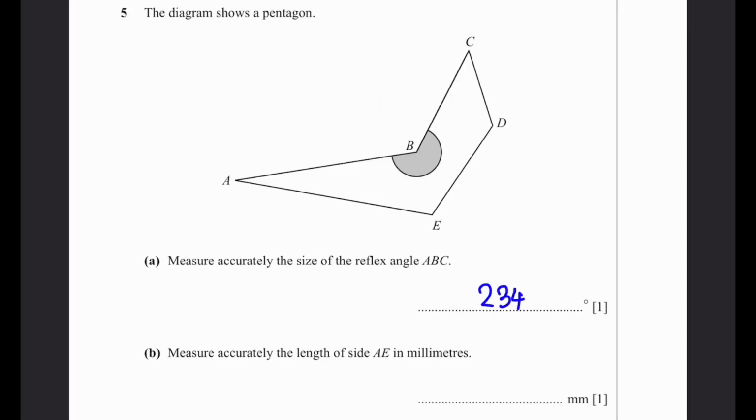B. Measure accurately the length of side AE in millimeters. When you take a printout and measure the length of this side, you'll actually get the answer of 6.8 centimeters, which is equal to 68 millimeters. They asked us to give it in millimeters, so 68 is the answer.